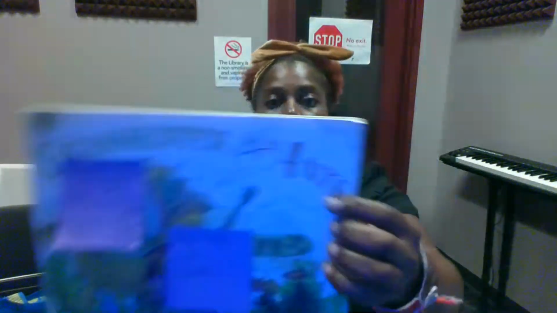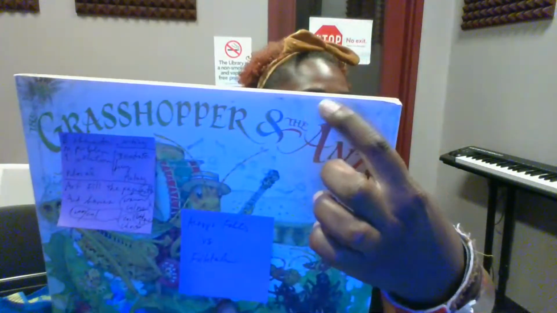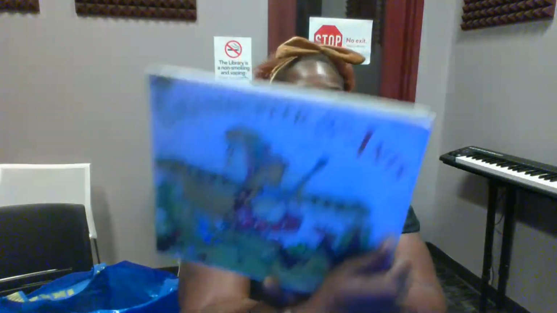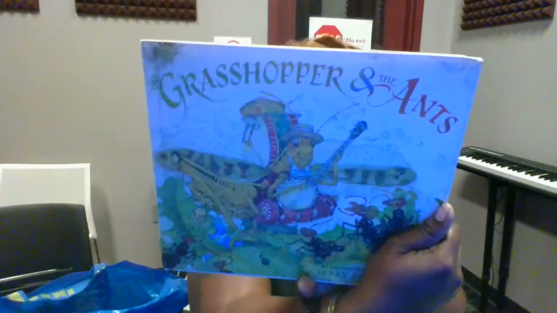It's done in a lot of warm colors. There are some cool colors, like here in the title, but it's The Grasshopper and the Ant, by Jerry Pinkney. He wanted to re-illustrate this book, and I think it's gorgeous. The illustrations are gorgeous. Let me take off my notes. The illustrations are simply gorgeous. This is an art teacher's dream.